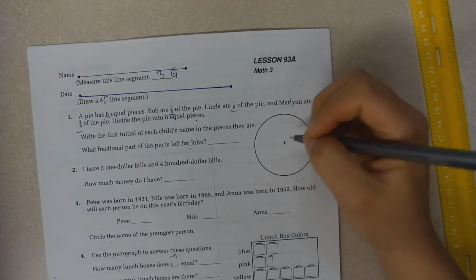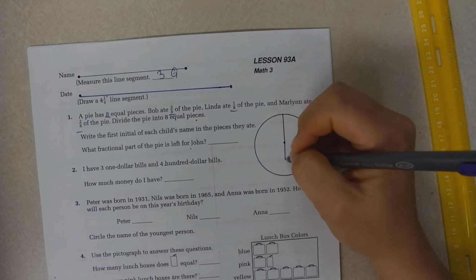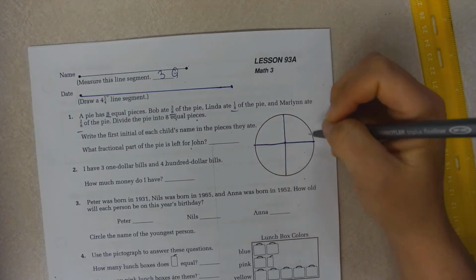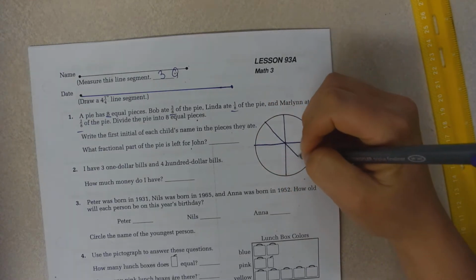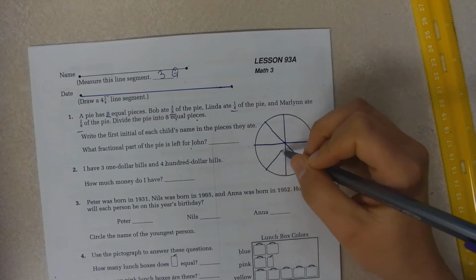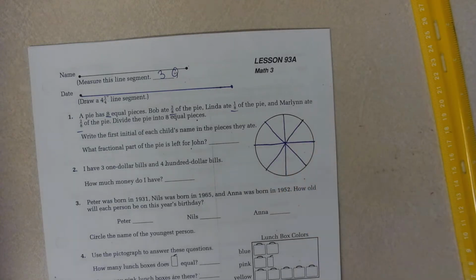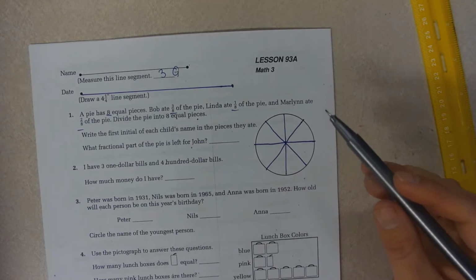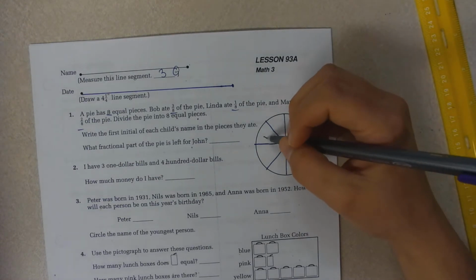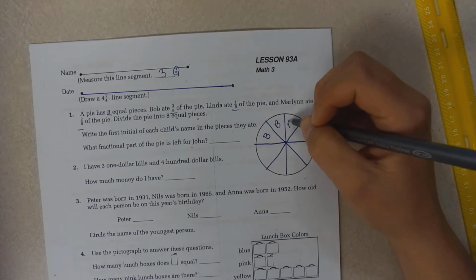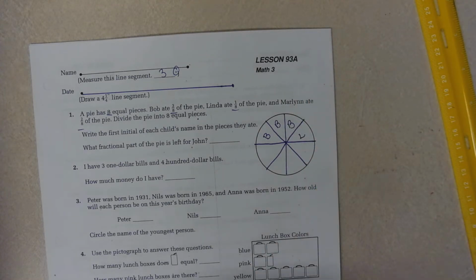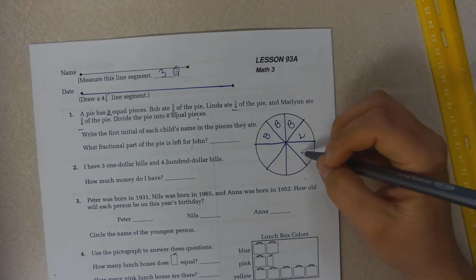So remember, when we're dividing into 8ths, we want to make sure that the pieces are as close to equal as we can. We're not perfect, so we can't make perfect 8ths, but we need to make it close to 8ths. And so Bob ate 3/8, Linda ate 1/8, and Marlon ate 2/8.